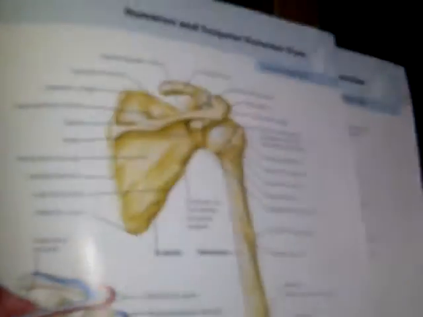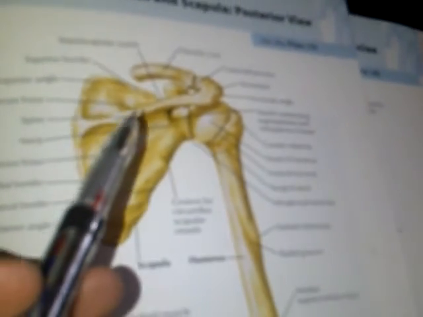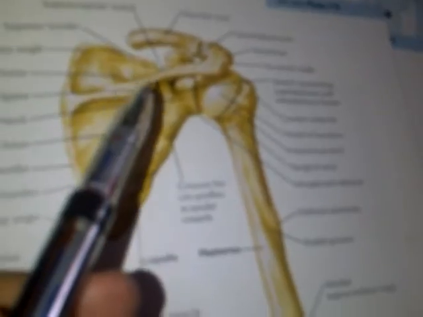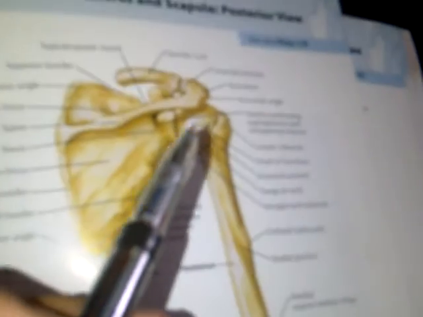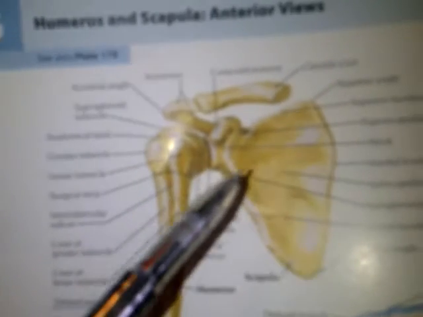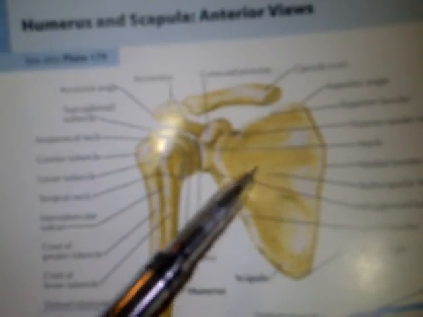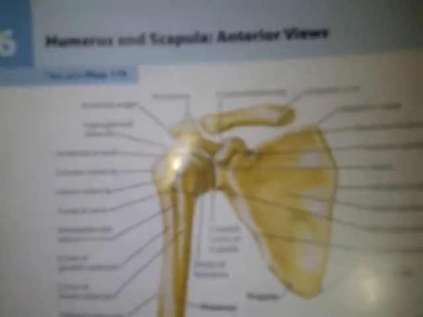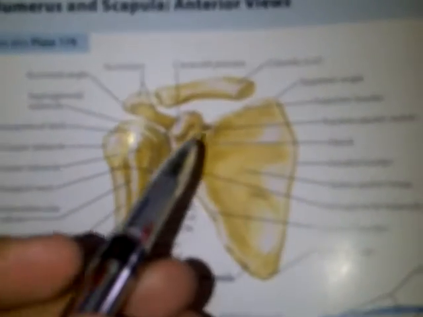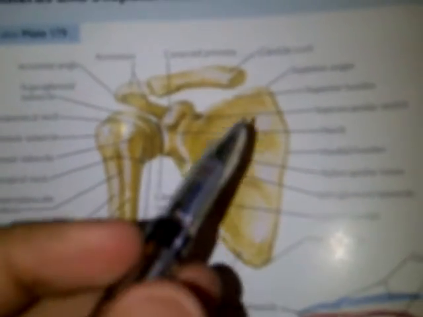Okay, let's see these things from the posterior view. Look, here's the superior border, here's the suprascapular notch, here's the coracoid process, and here's the glenoid that articulates with the humerus. This is the humerus. Now, this is the anterior view. This whole area is called the subscapular fossa. Now we are done with the first part of the pectoral girdle, which is the scapula.